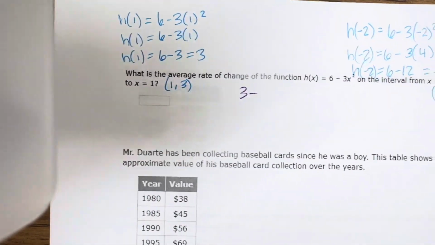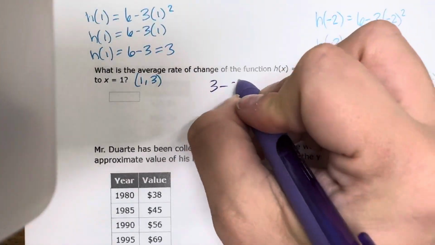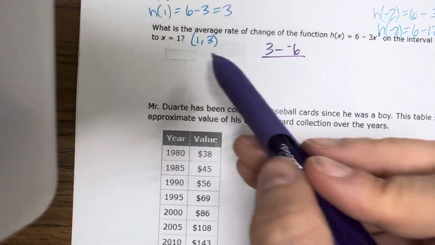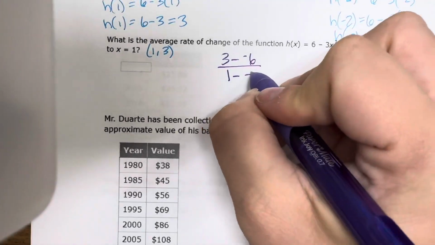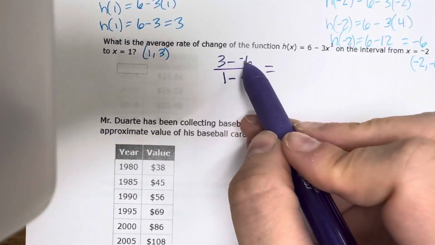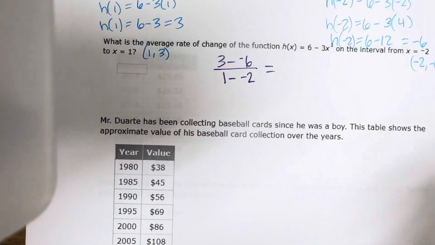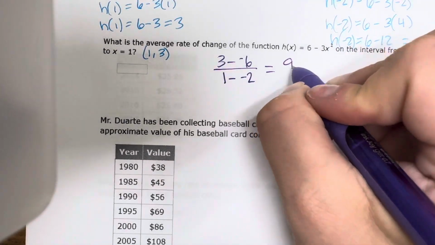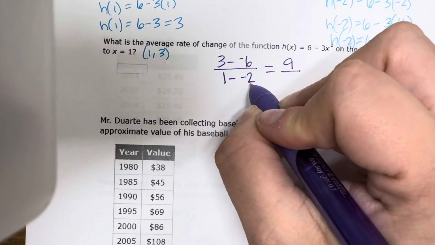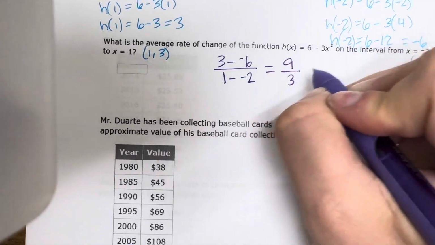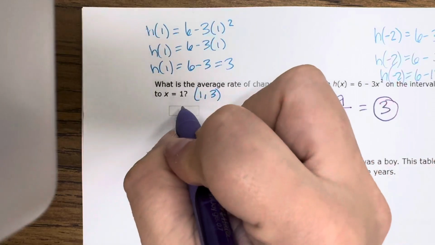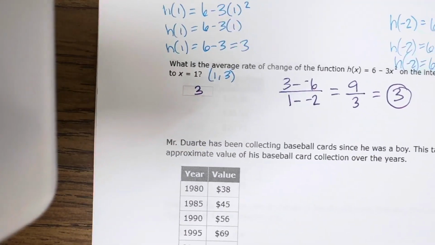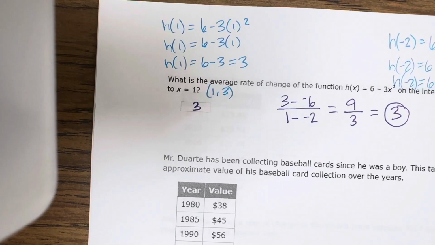So 3 minus -6 over 1 minus -2. 3 minus -6 is the same thing as 3 plus 6, which is 9. 1 minus -2 is 1 plus 2, which is 3. And 9 divided by 3 is 3. So my average rate of change would be 3 for that one.